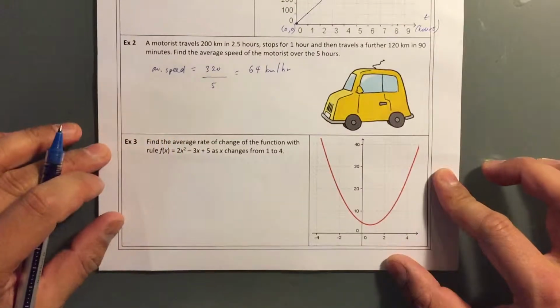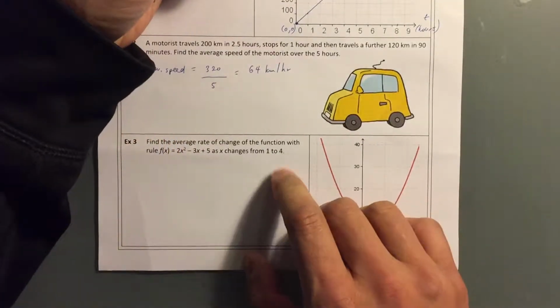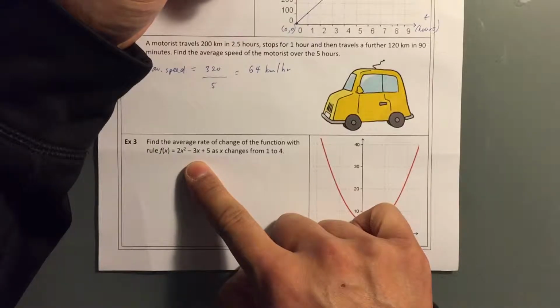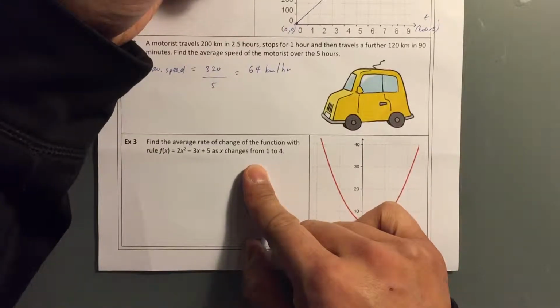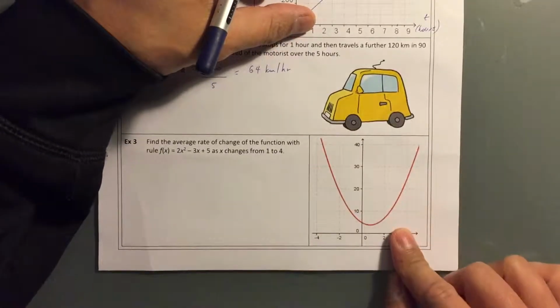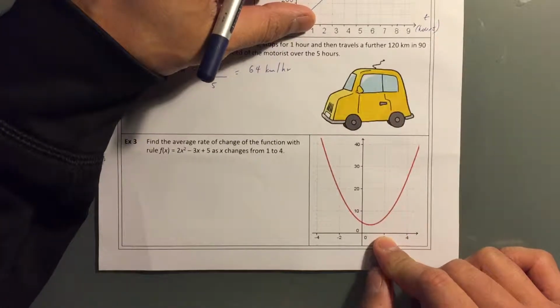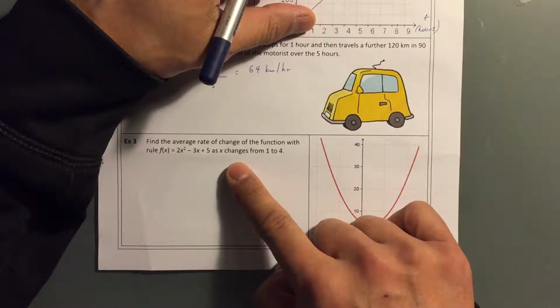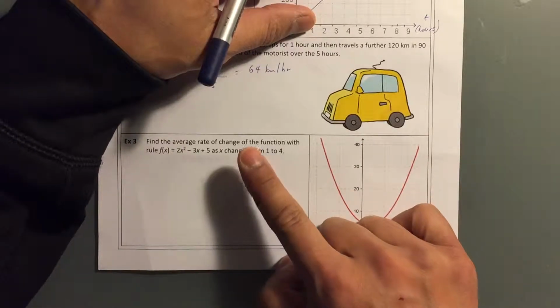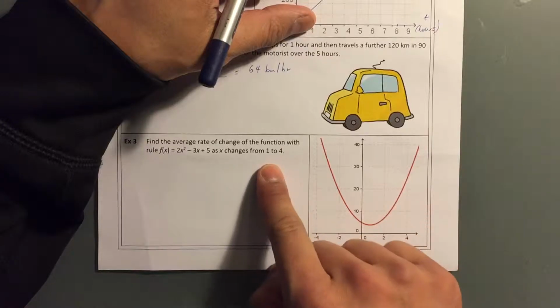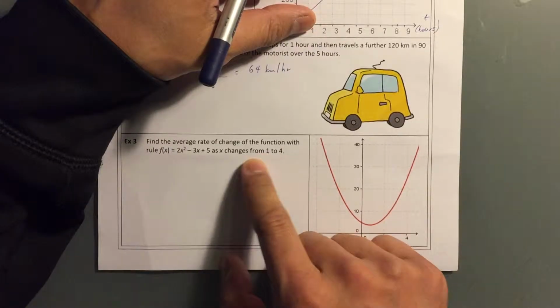Let's look at this last example. Find the average rate of change of this function, it's a quadratic, 2x squared take 3x plus 5, as x changes from 1 to 4. Now I've graphed the function here, just so that we can get an idea of what's happening here. What we'll do is we're going to plot the points. So let's sub 1 into here.